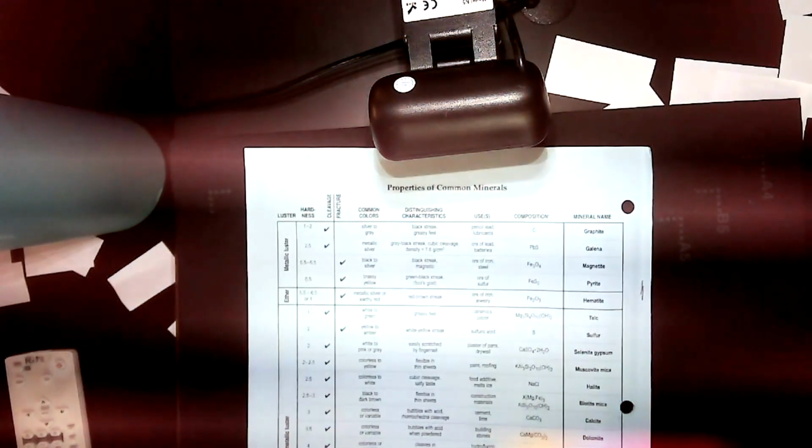On our reference table, since you have your reference table out, flip to the back page. Find the mineral that will bubble with acid. It's listed down the distinguishing characteristics column. Find the one that will bubble with acid.